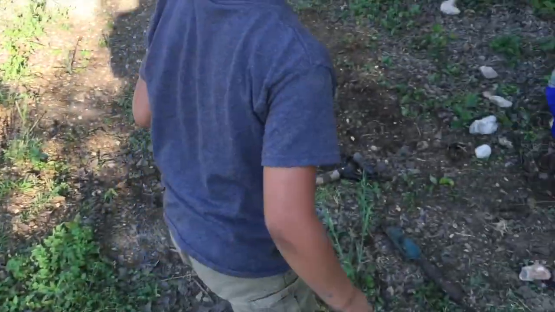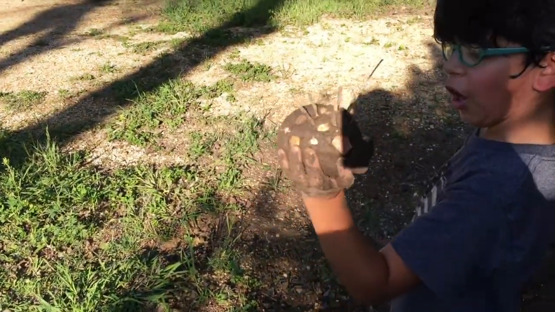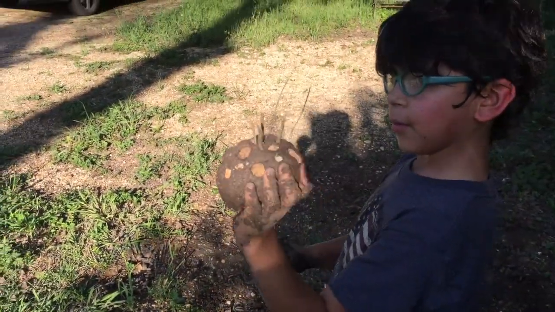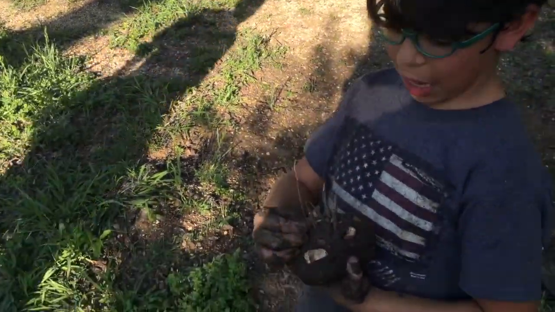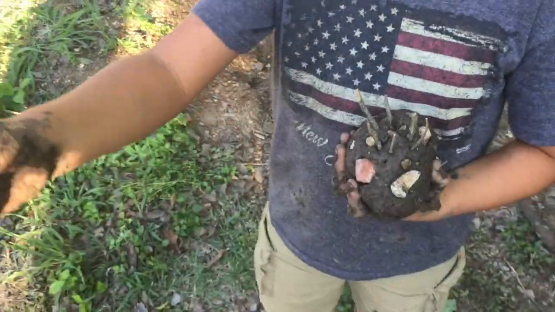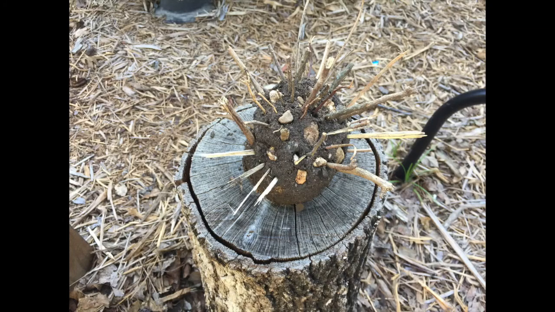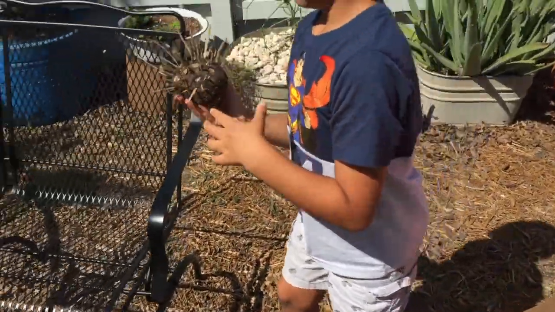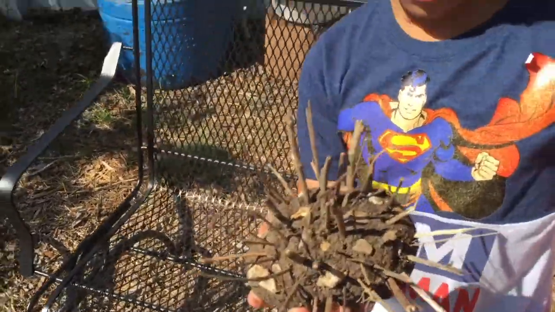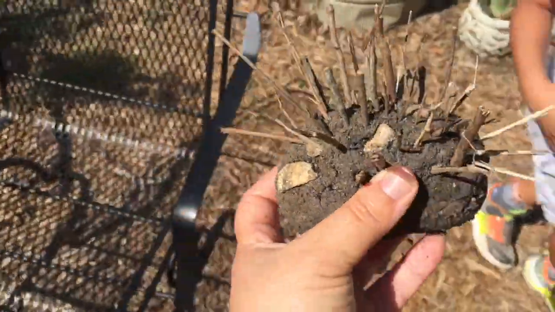Zephyr added some rocks and pushed them into his sculpture, and he added some sticks. It began to look like a hedgehog or a porcupine. Here's a picture of it the next day. It's pretty hard, and even the sticks are pretty stuck in there. When you finish your mud sculpture, put it in a sunny spot and leave it overnight, and you'll see that the next day it is quite hard.